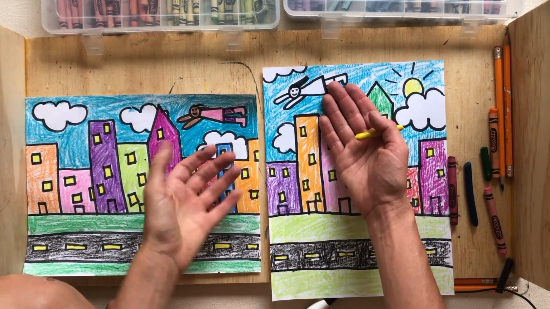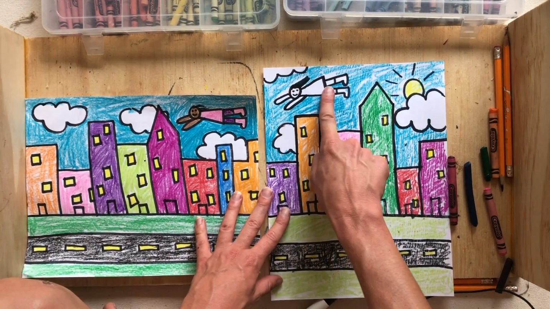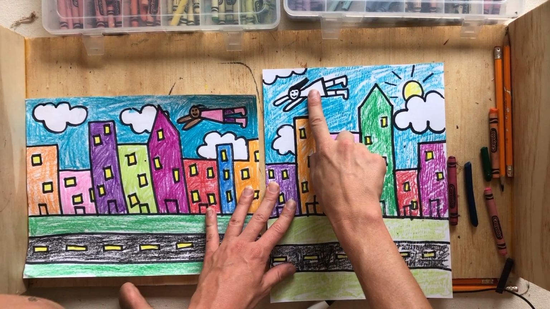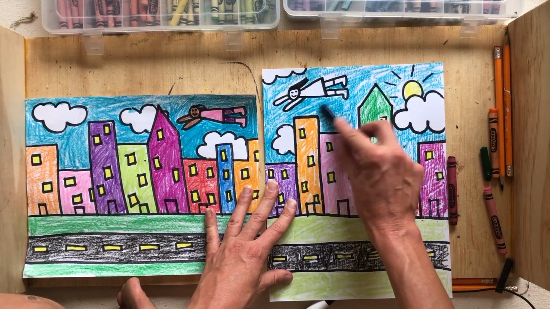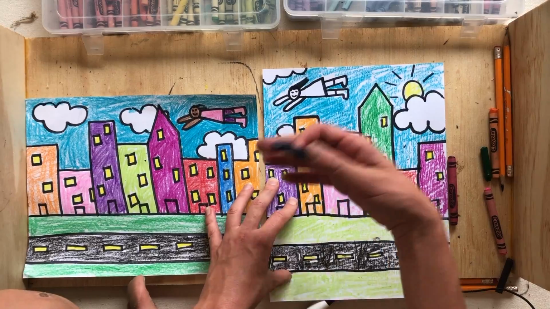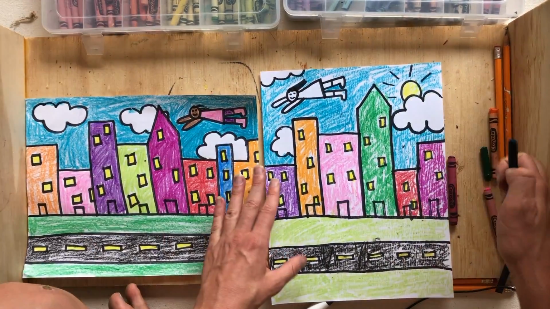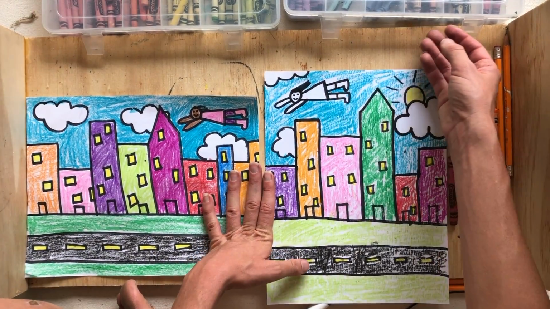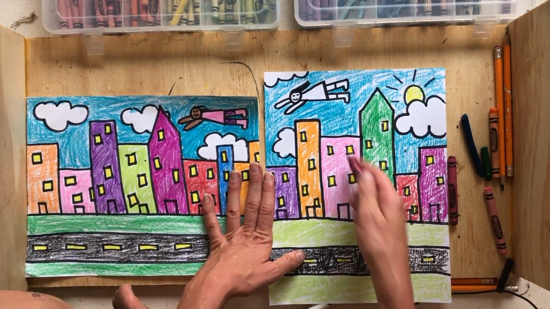So you get to make up whatever colors your superhero's uniform is supposed to be. But remember, if you use the same blue that you did to color in your sky on your uniform, your superhero is going to look invisible. So it depends. Do you want your superhero to be visible or invisible? I want my superhero to be visible, which means to be seen. So I'm going to choose colors that are not the same color as my sky.